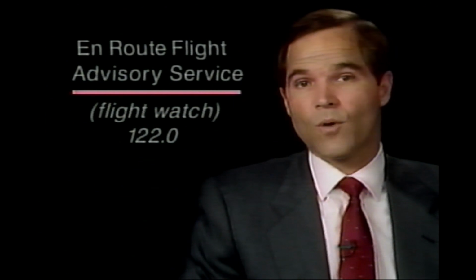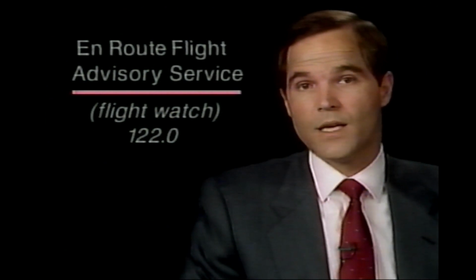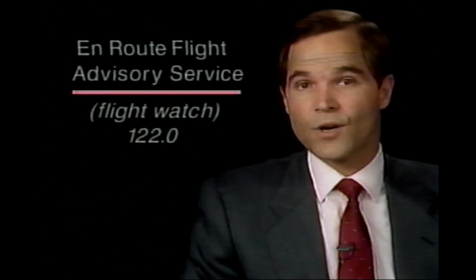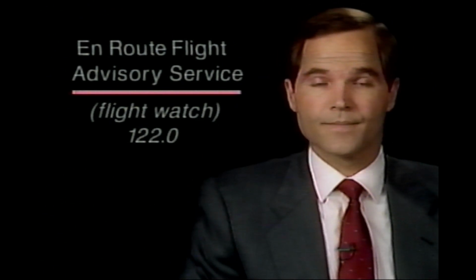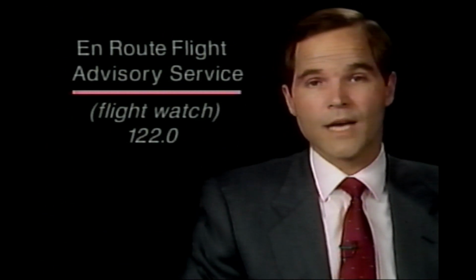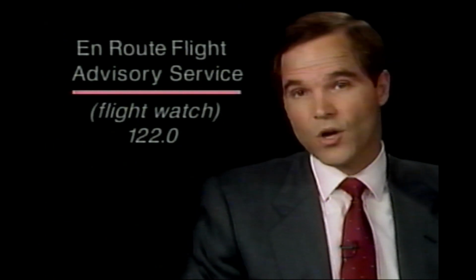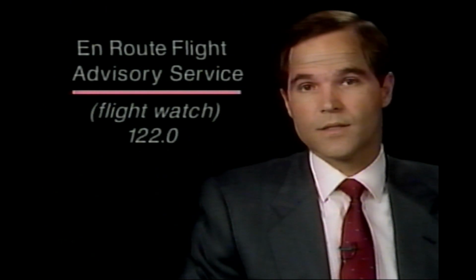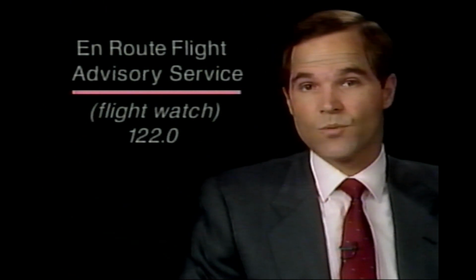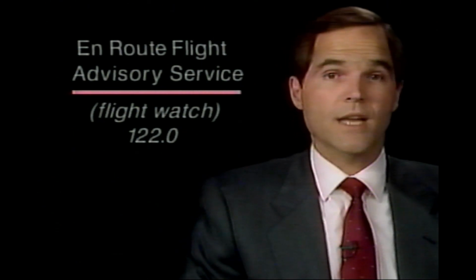You should only use FlightWatch when you're above 5,000 feet AGL, since this way you're assured that you have radio contact. If you want to talk with FlightWatch, just dial up 122.0, call FlightWatch, state your call sign, and your position. The closest FlightWatch station will get back to you, and after he does, just ask for whatever information you're looking for. Once you get the information that you desire, be sure to give him a PIREP or a pilot report, even if it's beautiful weather, clear, no turbulence.